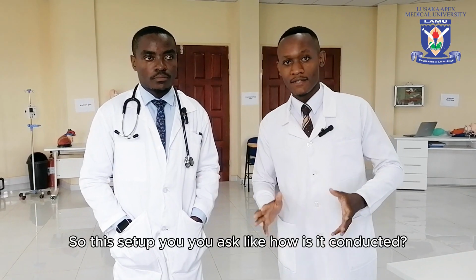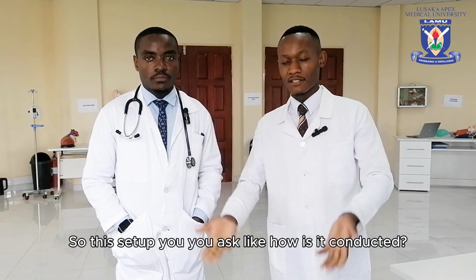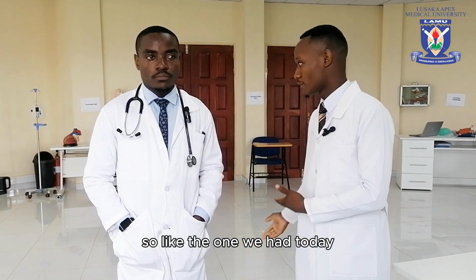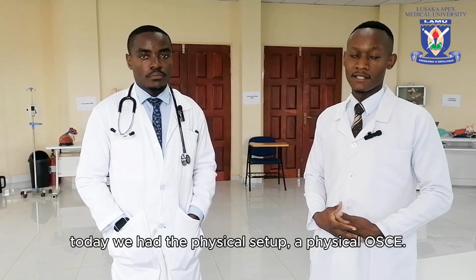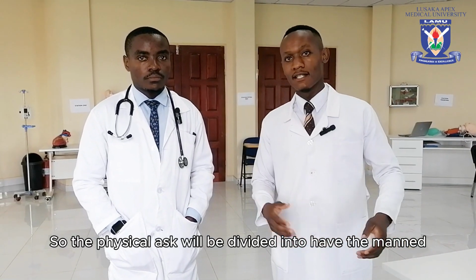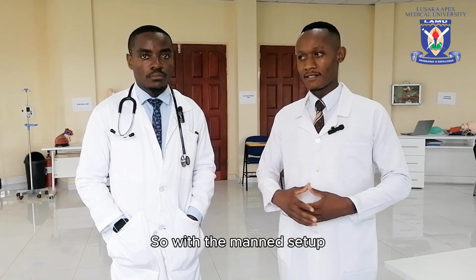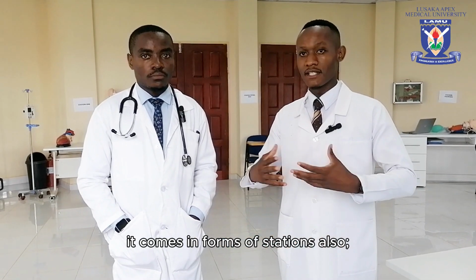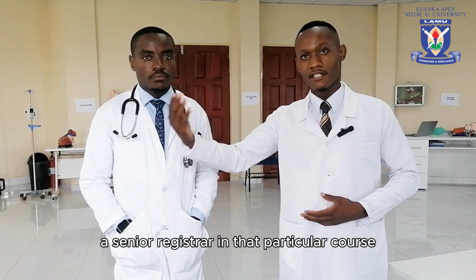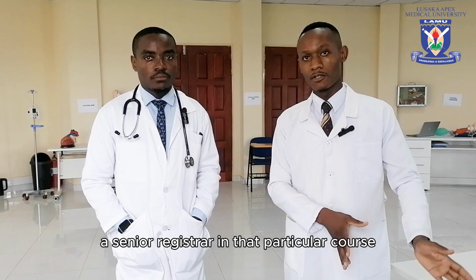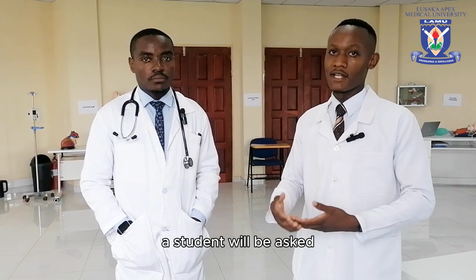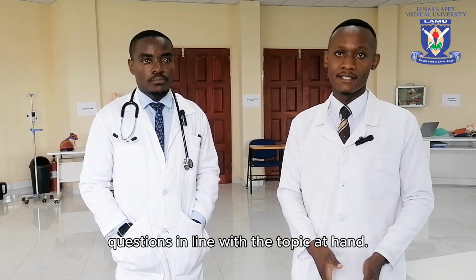So with this setup, you ask, how is it conducted? So the how part, it comes in phases. Like the one we had today, we had the physical setup, a physical OSCE. The physical OSCE will be divided into manned and unmanned. With the manned setup, it comes in forms of stations also. In the manned, you have the aid of a consultant or a senior registrar in that particular course, who probes you with questions. For example, a student will be asked questions in line with the topic at hand.